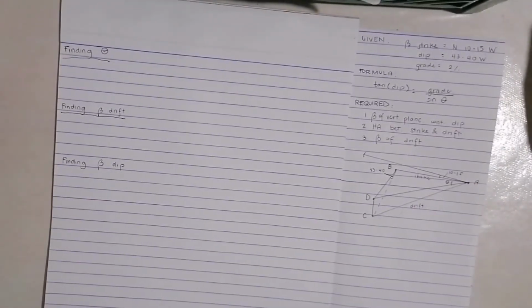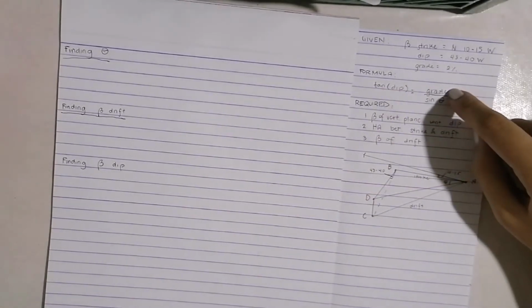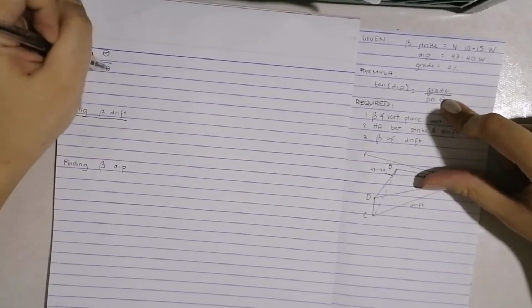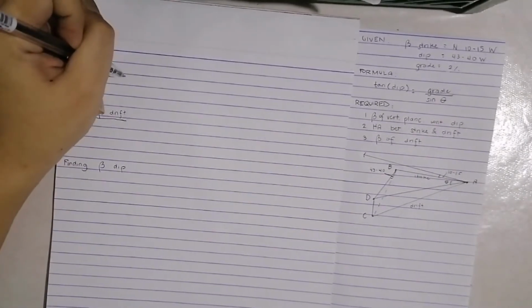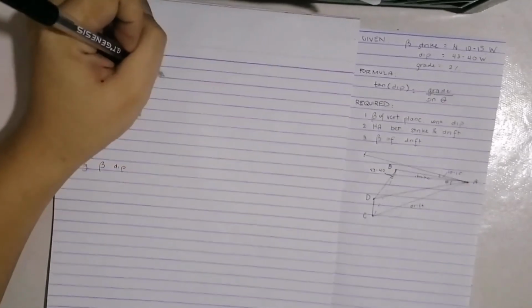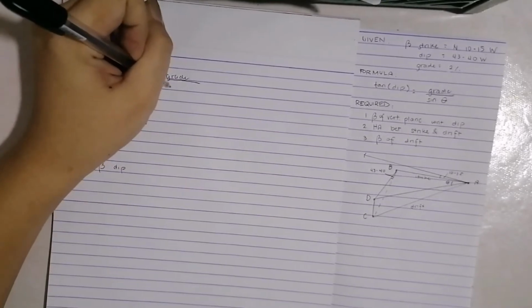Kung titignan natin yung formula na binigay, meron tayo ng dip, tapos meron din tayo ng grade. So, pwede nating hanapin yung theta. Isolating theta, we get the formula theta equals sine inverse of the grade divided by the tangent of the dip.